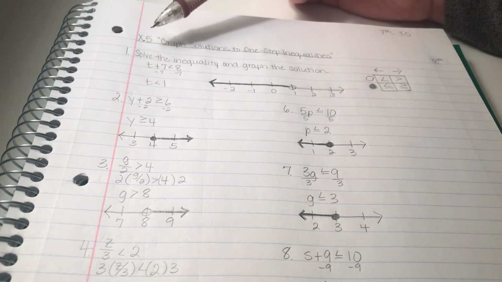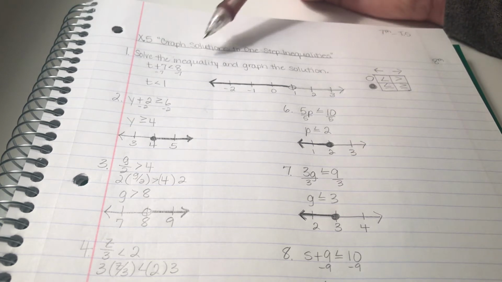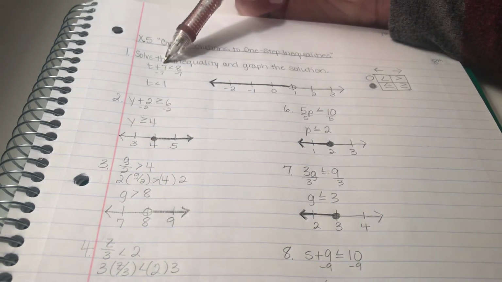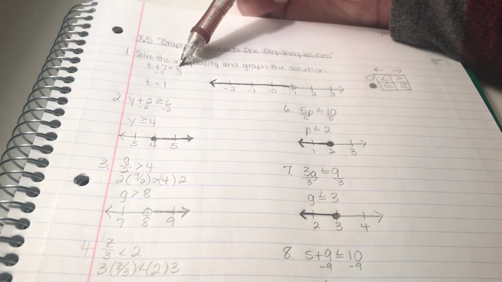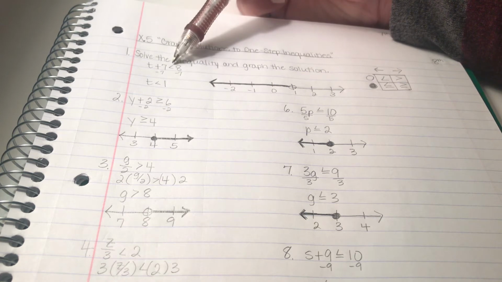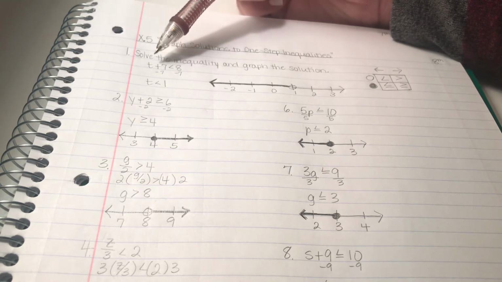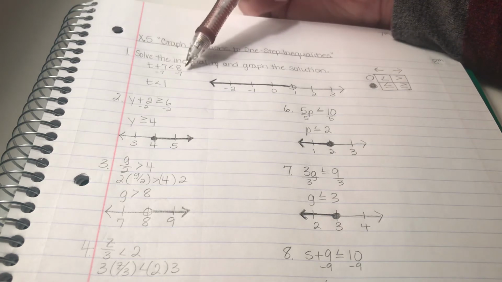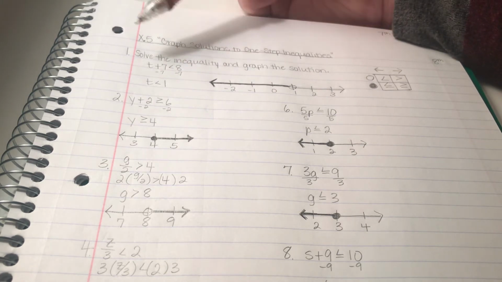What they'll be asking you to do is solve the inequality and graph the solution. So they have t plus 7 is less than 8. Remember, we're going to treat this inequality sign just like an equal sign and apply all of our rules of algebra to that. So I want t by itself on the left, and so I'll need to subtract 7 from both sides to make that happen.